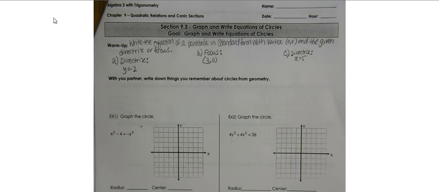So before we get started, I want to make sure that we practice how to write the equation of a parabola in standard form where your vertex is located at (0, 0), and you're given either a directrix or a focus. For letter A, your directrix will be at y equals -2. For B, your focus is at (3, 0). And for letter C, the directrix is at x equals 5. So go ahead and take a moment and try to come up with equations in standard form given this information. When you have an answer, go ahead and restart the video and we'll see how well you did.